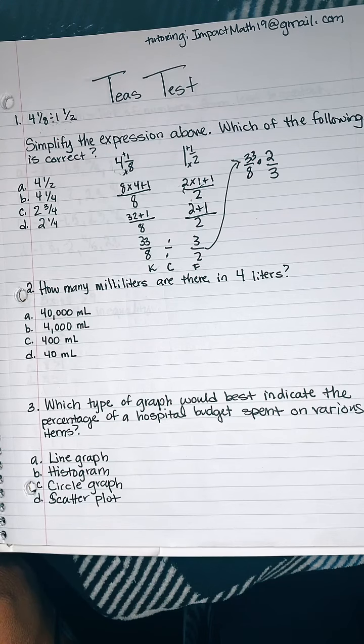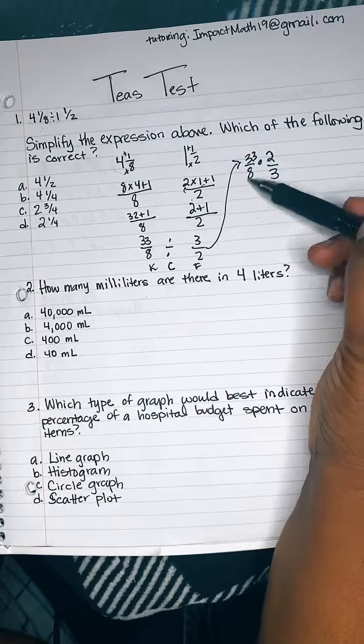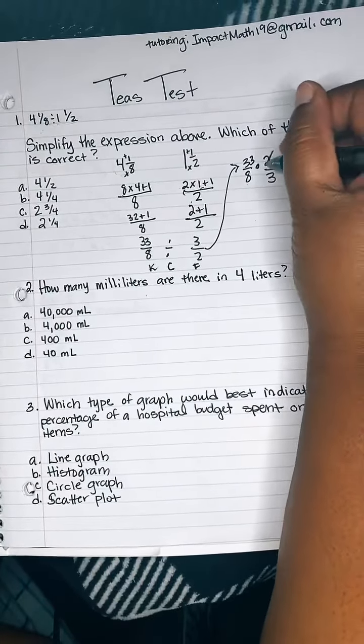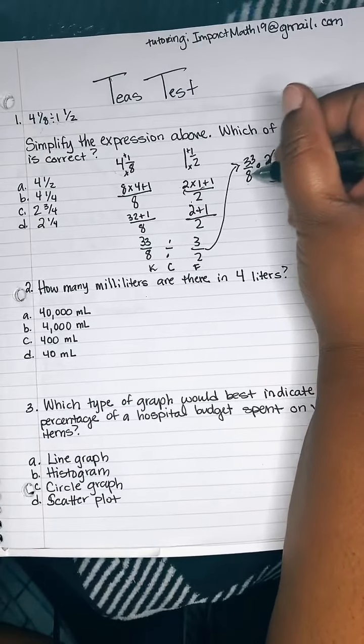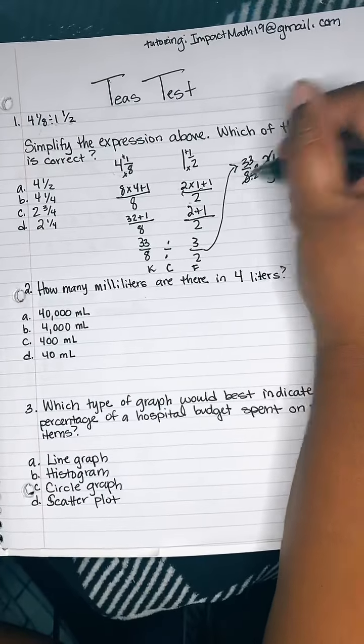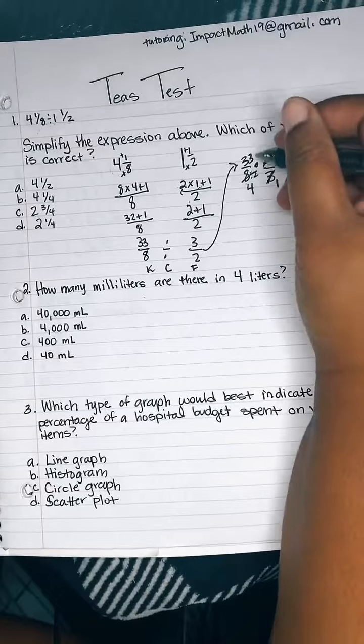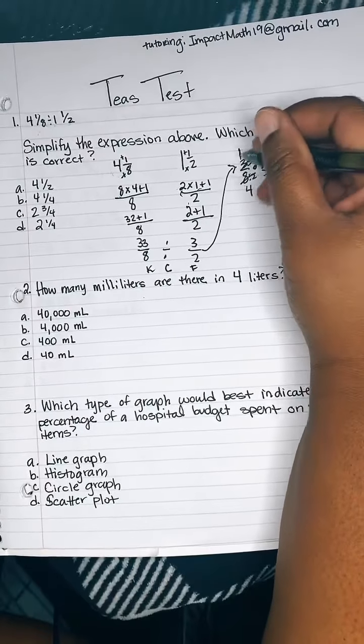Thank you, you guys. Yes, I see it, you can cancel. Good. The 2 and the 8. Perfect. Yes, we can cancel the 2 and the 8 because 2 divided by 2 goes to a 1 and 8 divided by 2 goes to a 4. Perfect. And the 33 and 3. Yes, 3 divided by 3 goes to a 1, and 33 divided by 3 goes to 11.